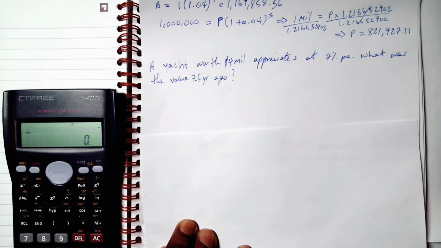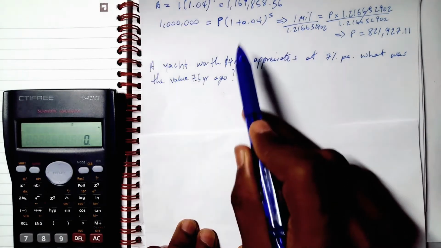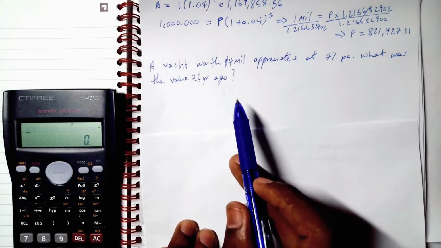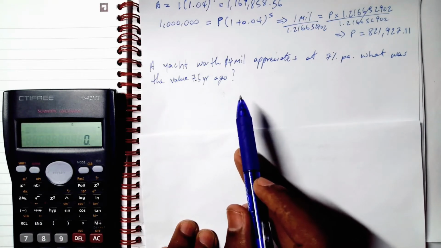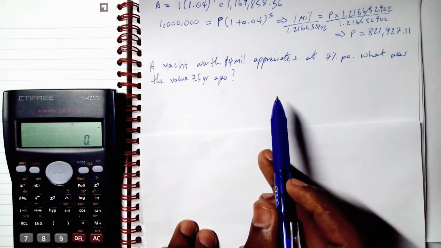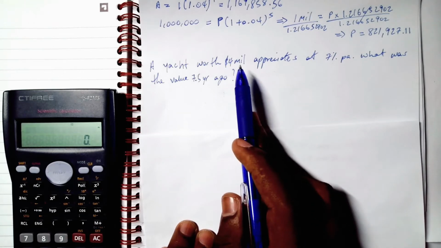Lucky for us, it's already in years, so there's no dividing by 12 to get it in years. So that's good. Now, let us proceed. What was the value 7.5 years ago? Just like the above, we want to find our P, when we appreciate it 7.5 years in the future, we get 4 million.